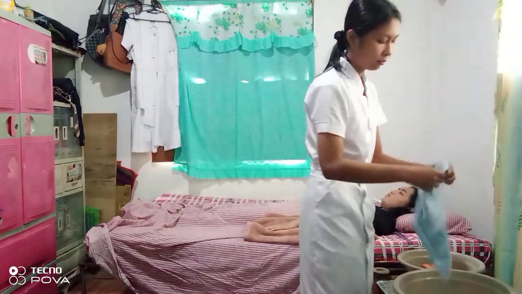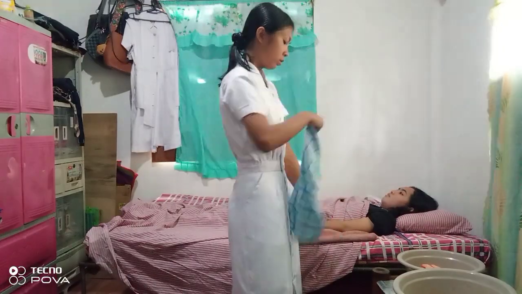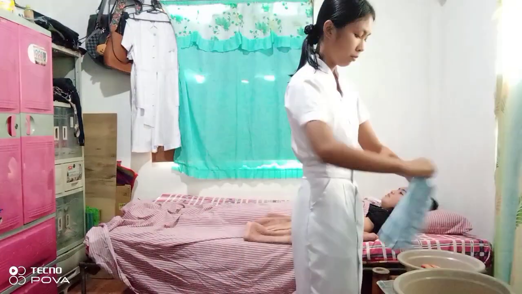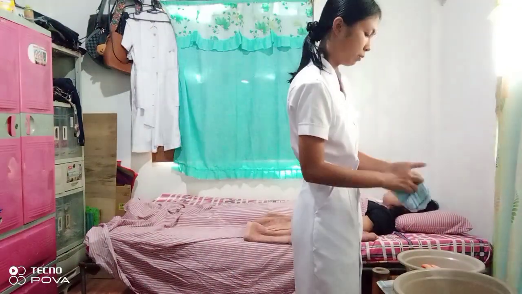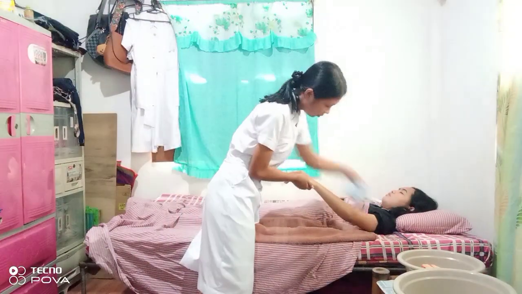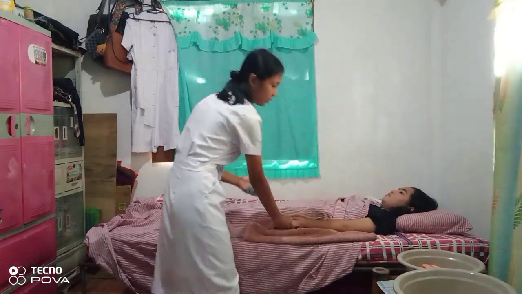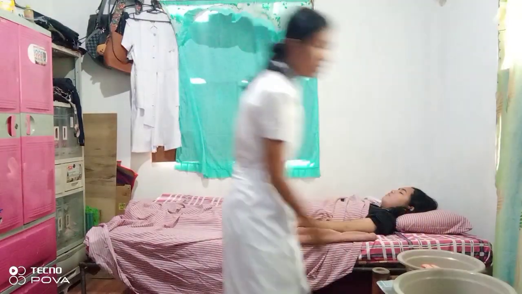Then next is rinse with plain water. Then next is dry.